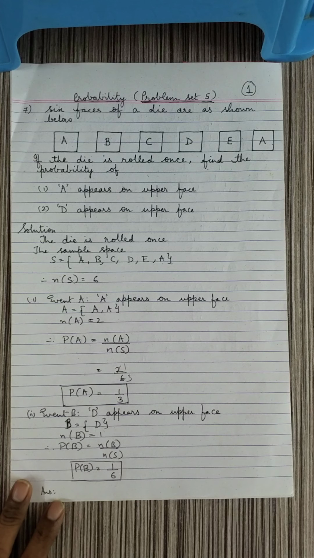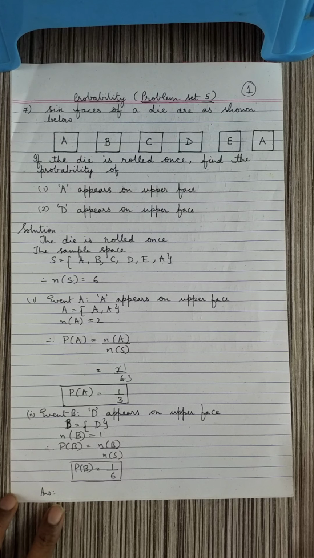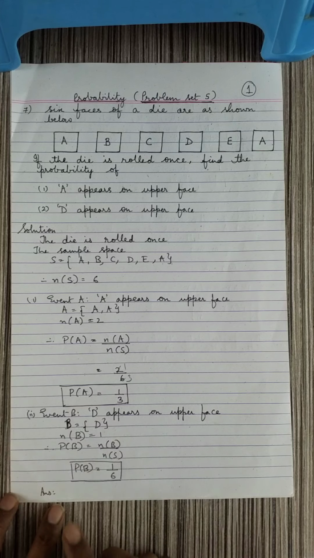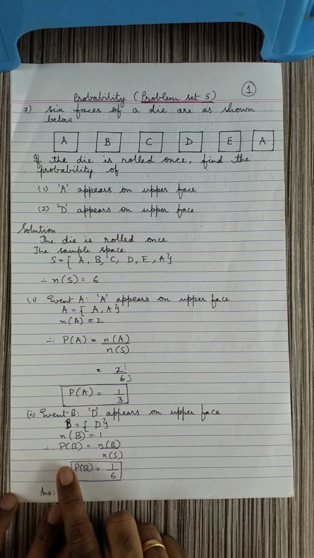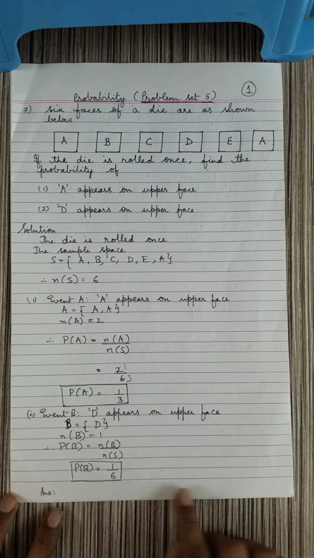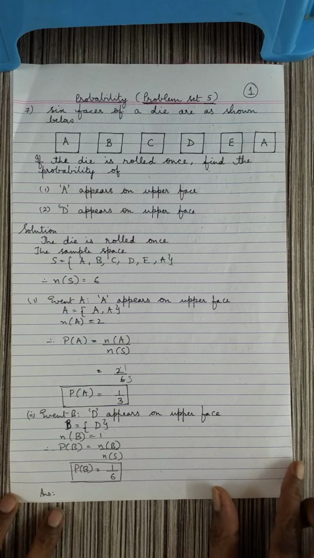Event B is D appears on the upper face. So B is equal to D only, one option only. So n of B is 1. Probability of B is n of B upon n of S, so the probability of B is 1 upon 6. And you have to write the final answer. I have left space, you have to write in your notes.